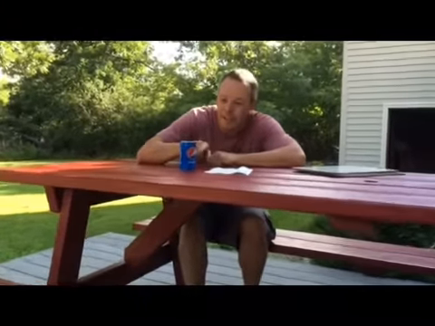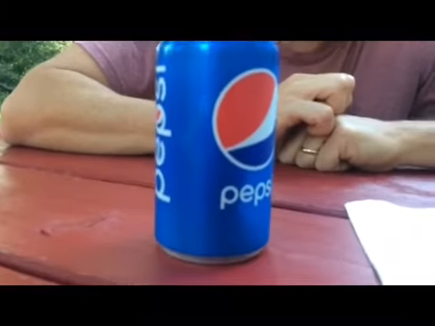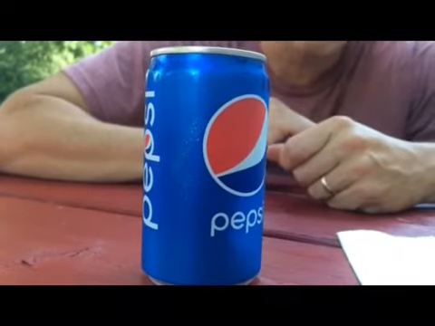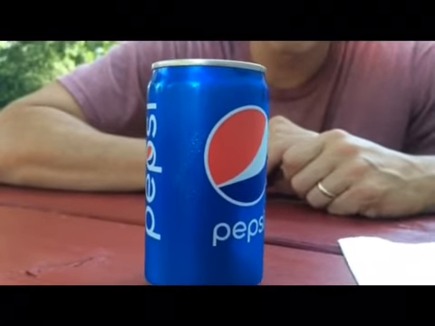Cold Pepsi can. I pulled it out of the fridge and it's sitting on the table on a hot summer day. It's so hot that there's condensation on the side of the can. I don't know if you can see that. If you zoom in, you can see the condensation water droplets, especially where I touch. You can see the water on the outside of the can.